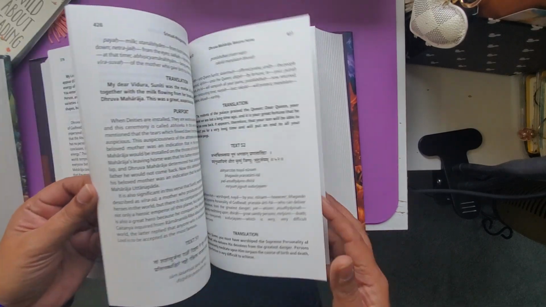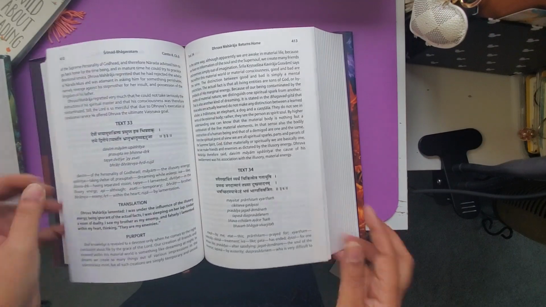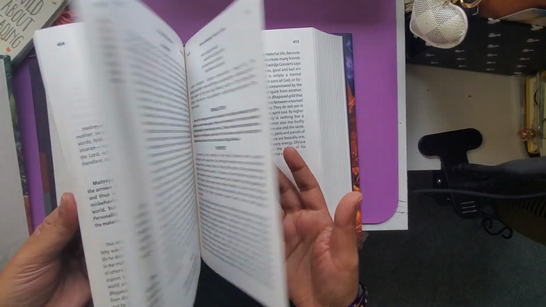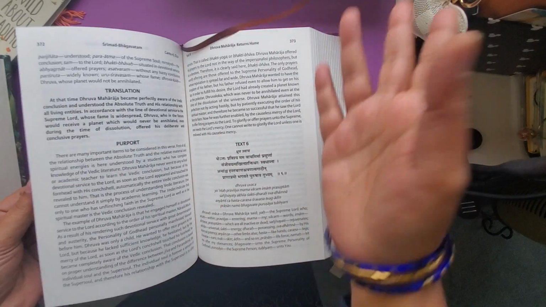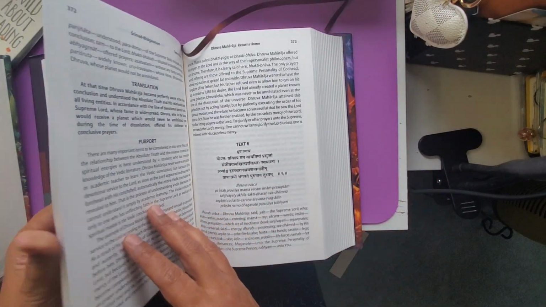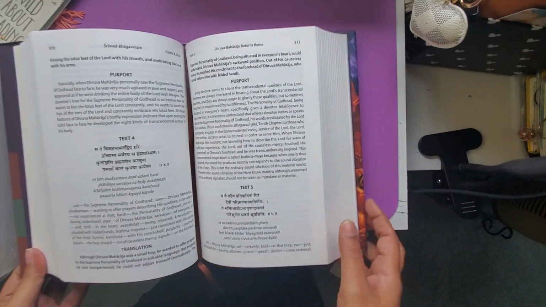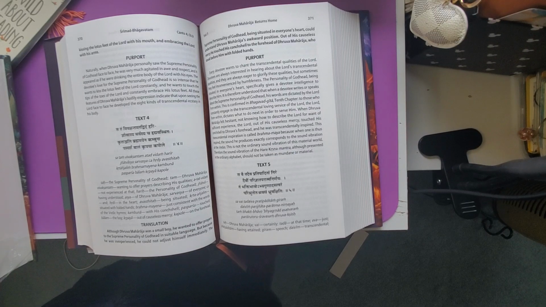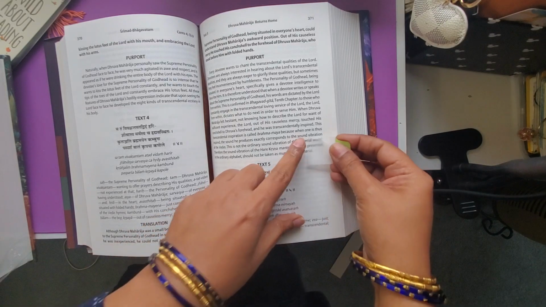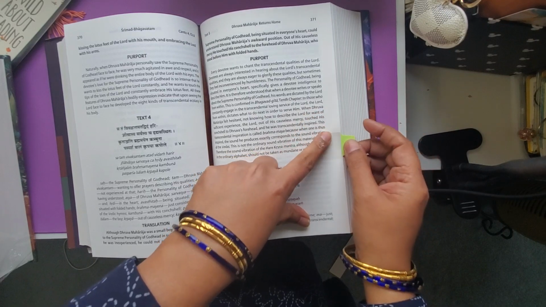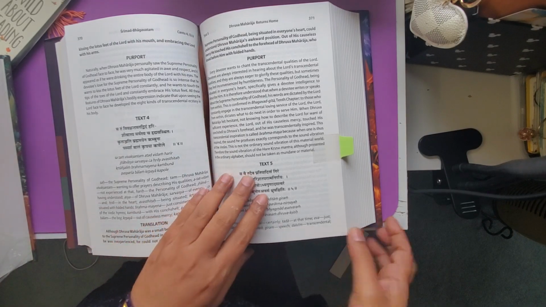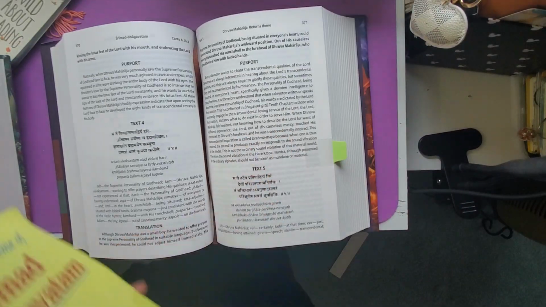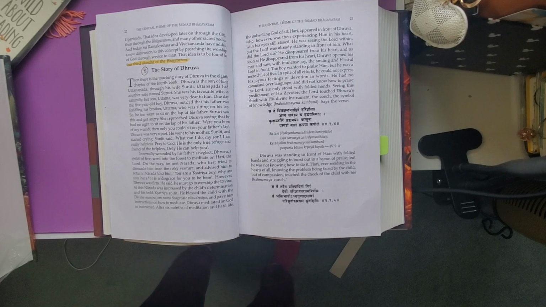So 9th chapter, 4th verse, if I'm right. Let me see. Okay, text 3 and text 4. So what we're going to do is tab this page, because we know for a fact this is important. And I think even 5 is included in this chapter in Srimad Bhagavatam, central theme of Srimad Bhagavatam. Okay. Now let's go back to this. Chapter 8, the story of Dhruva.